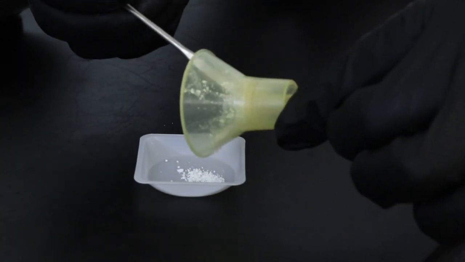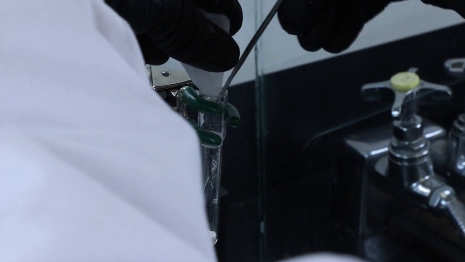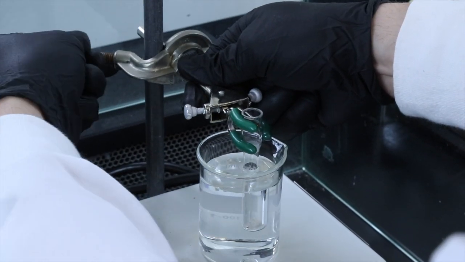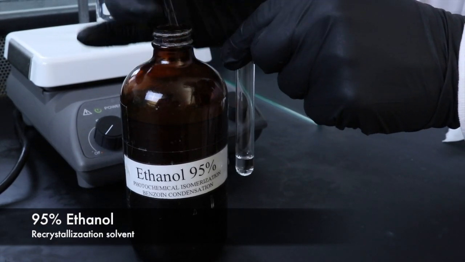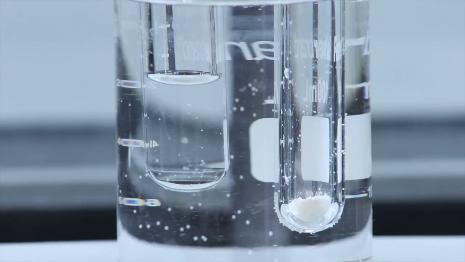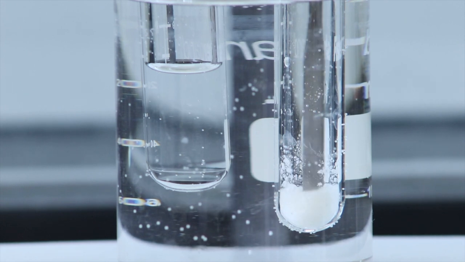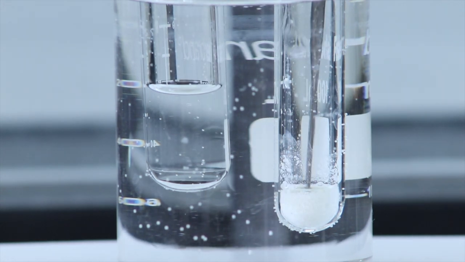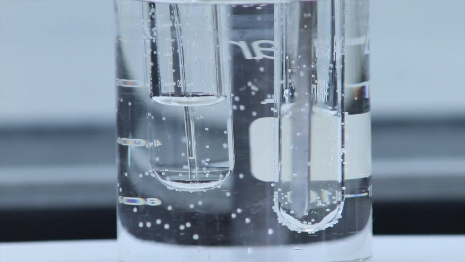I'll remove the crude product from the Hirsch funnel and follow the exact same process for recrystallizing this product as I did with the alcohol product, only this time I'll be using ethanol as the recrystallization solvent instead of ligroin. So, like before, I'll be adding just enough ethanol to dissolve the crude product at high temperatures, which is looking pretty good right now.